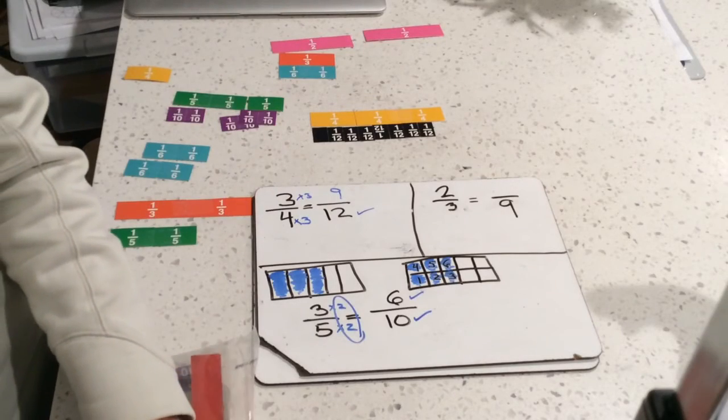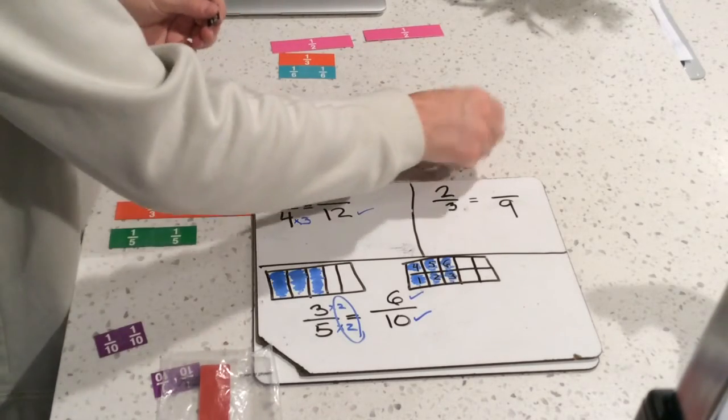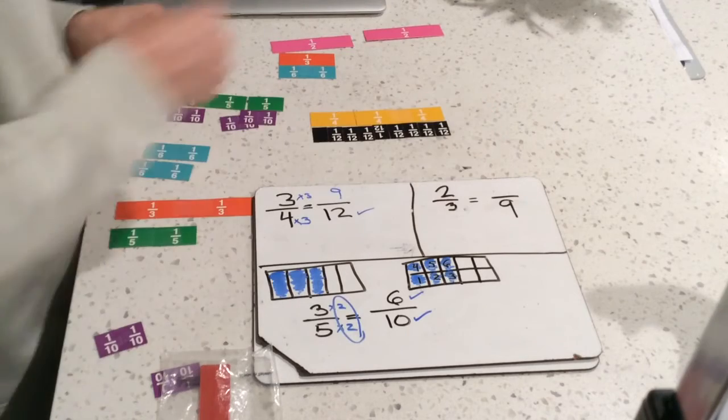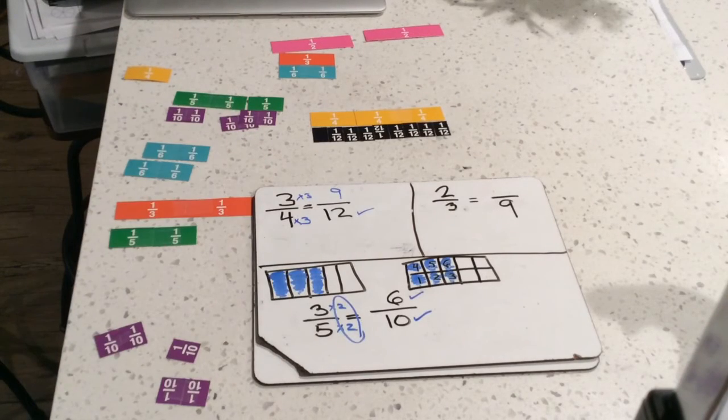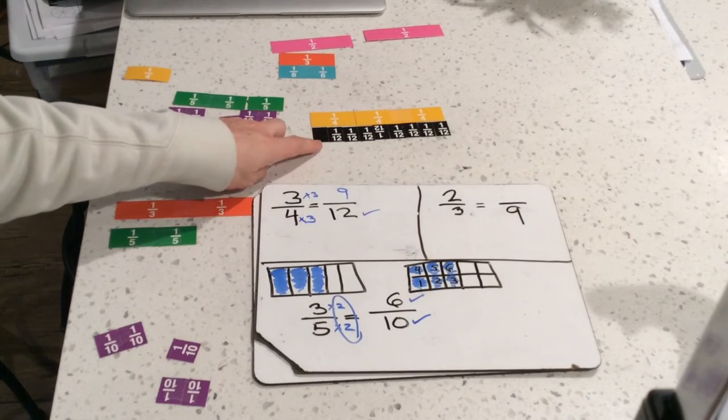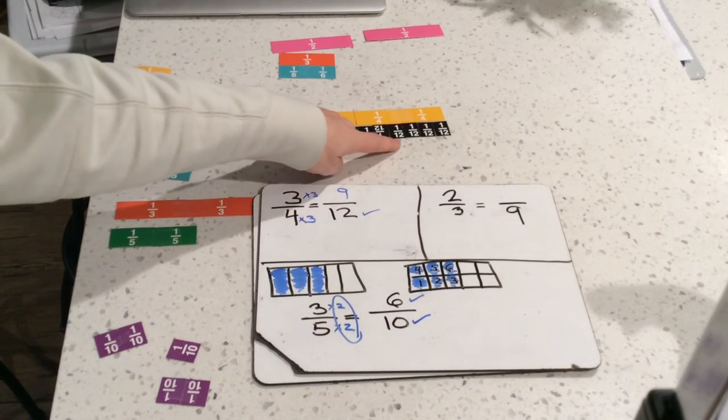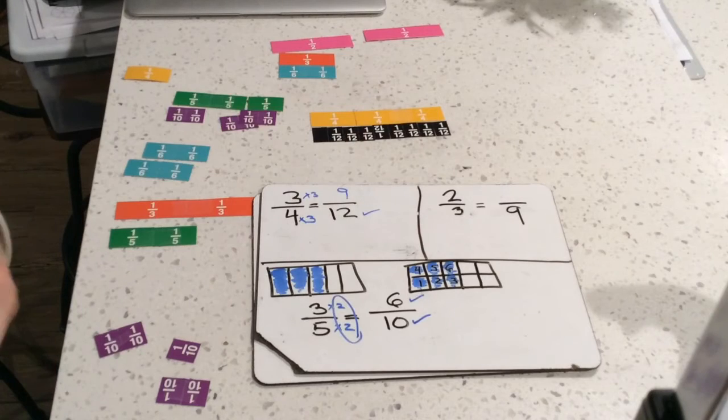Let me get one more. 9. I know some of those are upside down and backwards, but you can see that I have 1, 2, 3, 4, 5, 6, 7, 8, 9 12ths is equal to 3/4.